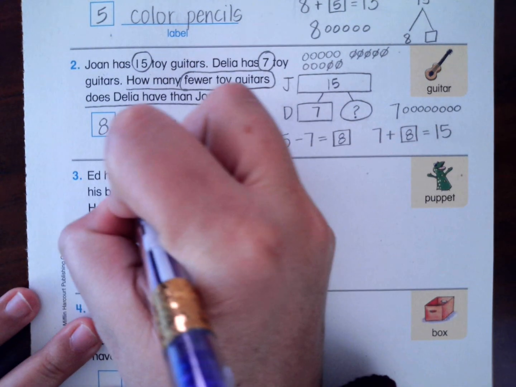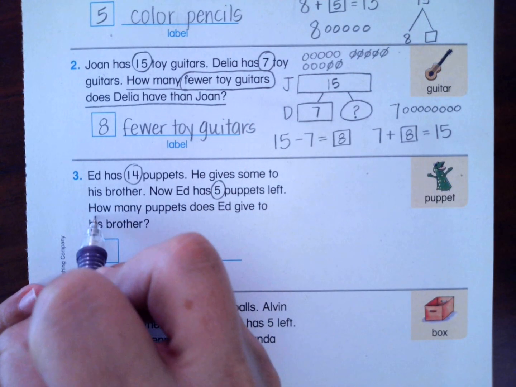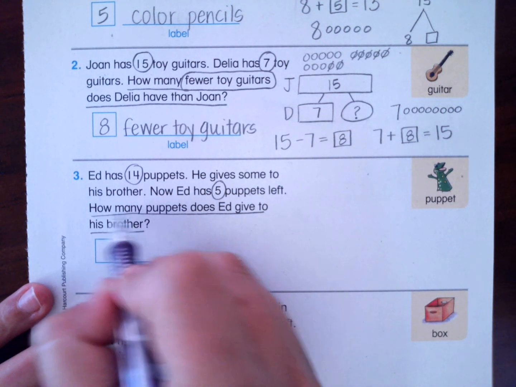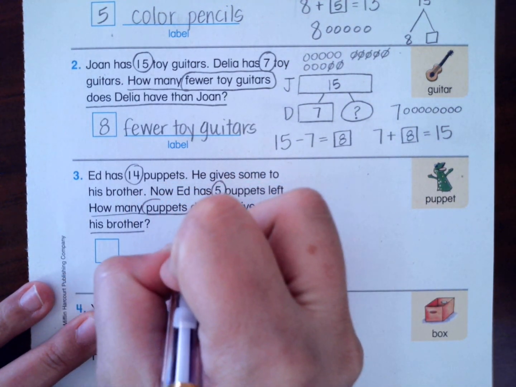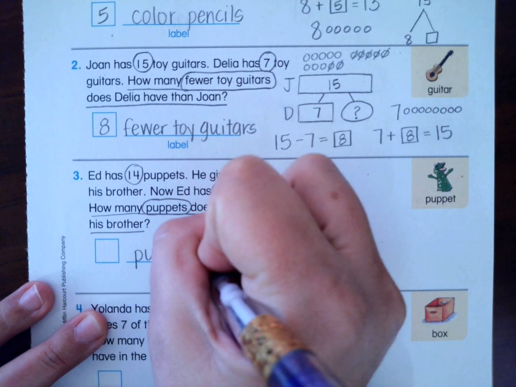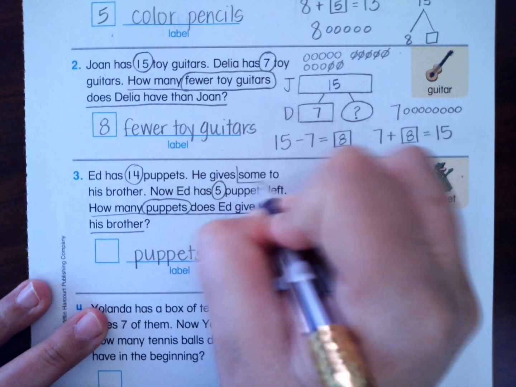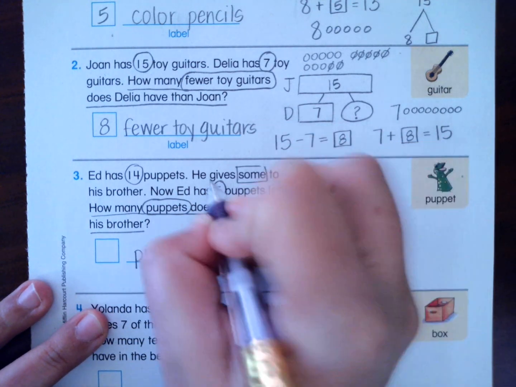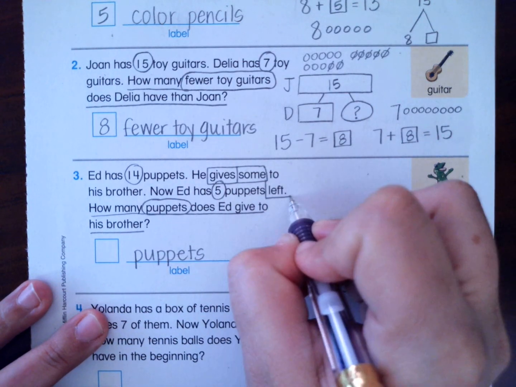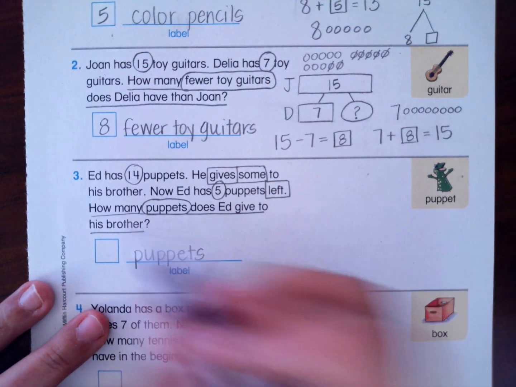All right, so I see 14 right here. I see 5 right there. My question is, how many puppets does Ed give to his brother? If I look right after how many, I see the word puppets, which is my label. Okay. Now I'm going to box any clue words. I see some. I also see gives. I should have put that in one rectangle. And I see the word left. So I know 5 is left. That's how many is left over. And I know he starts with 14.